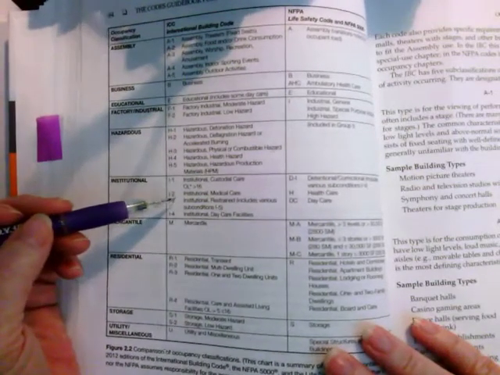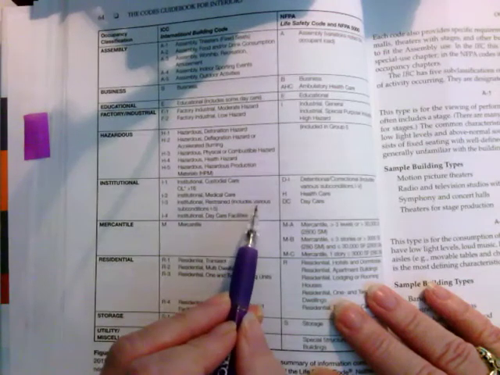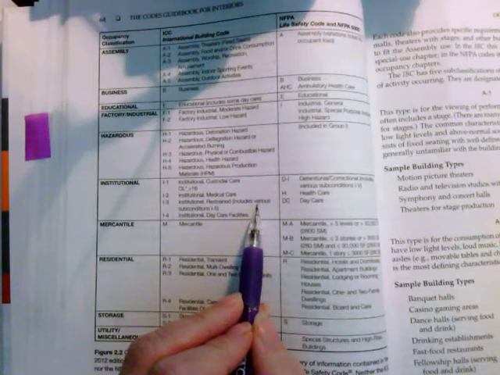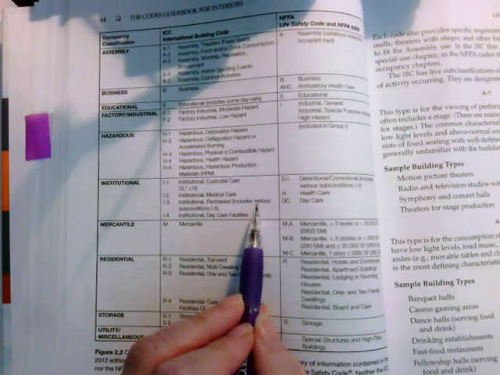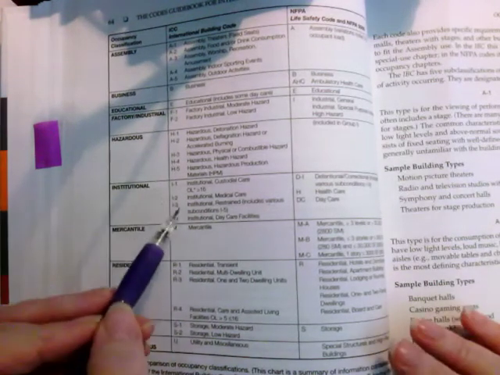Okay, well, we know if we go back and look at the institutional, institutional restrained, because you are restrained if you're in a prison, that would be I3. You see it right here. So what you've got to do is put I3 down. You can go back and find that, remember, in your IBC code book. You can look at it, but it talks about right here listing where it would be located.